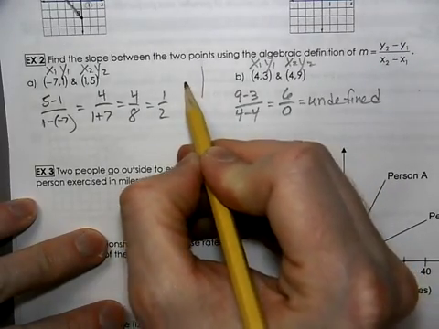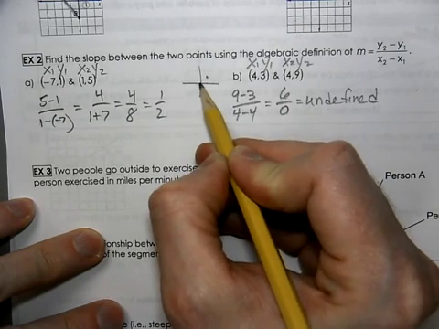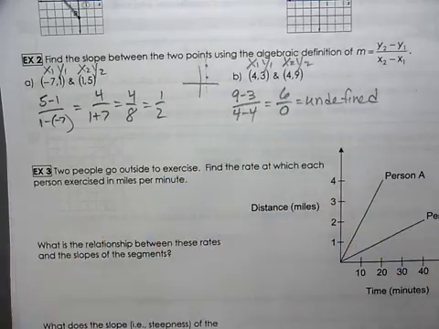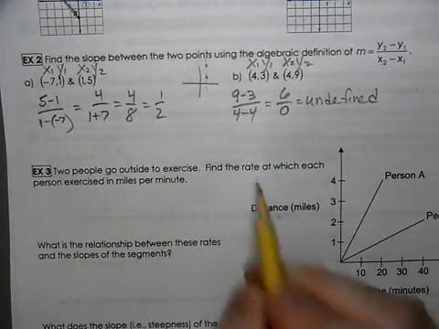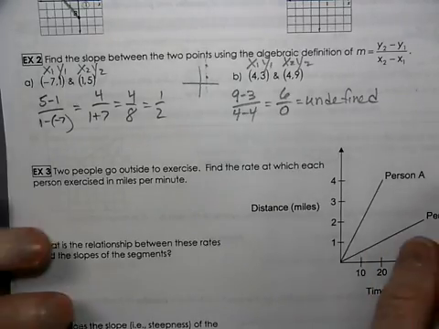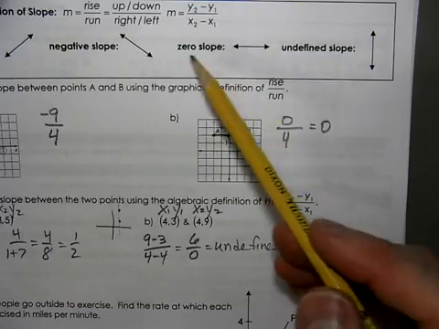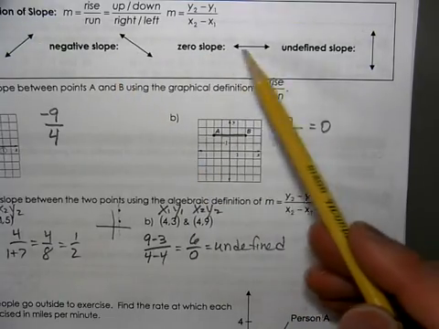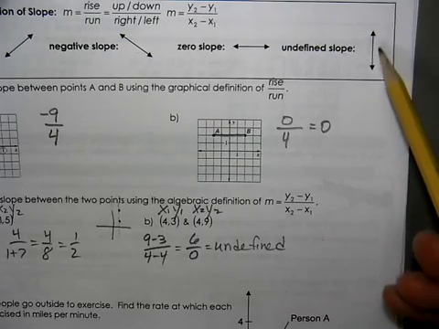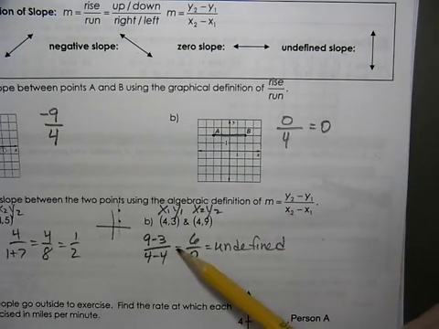If you do a quick sketch of the points, over 4 up 3, over 4 up 9, you'll see that those points are vertical to each other. That's considered undefined because the slope goes straight up and down. Just like the note said up here, we'd have a 0 slope if it was horizontal like we did for B, and it's undefined if we have a vertical slope like we did for example 2B.